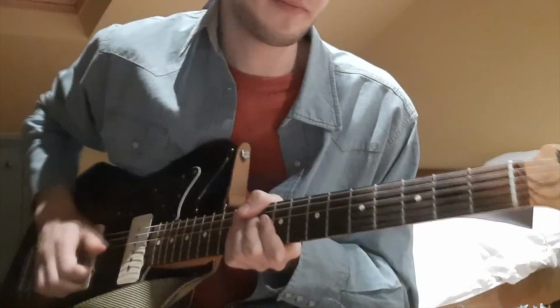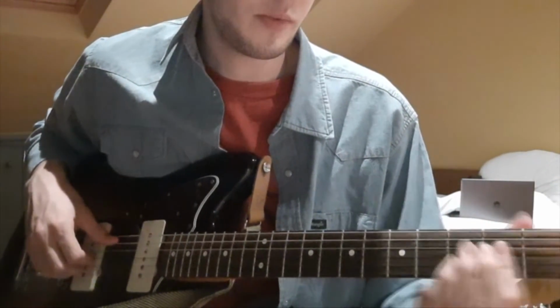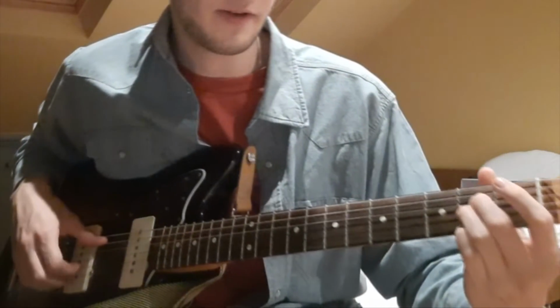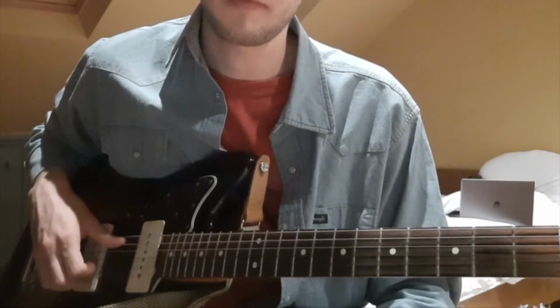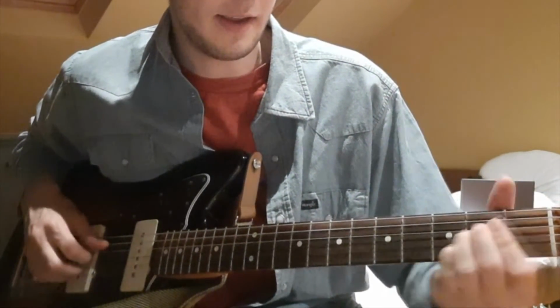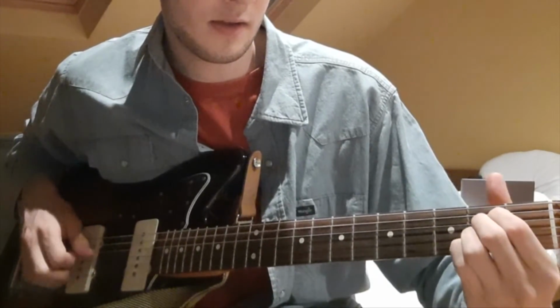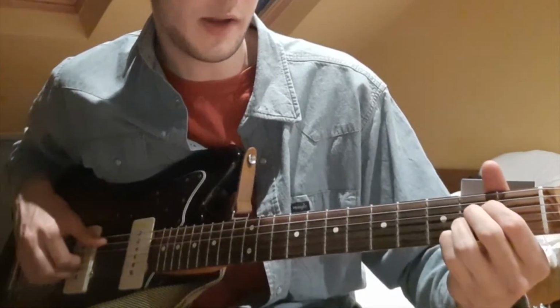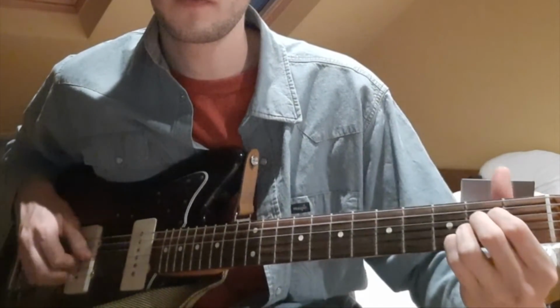again, this is, well, so what's going on there? Well, this is kind of just an open A shape. I'm fretting it a little differently just for the sake of economy. But what you're hearing is the sound of an A with this kind of melody going from the 5th to the 6th of the chord.